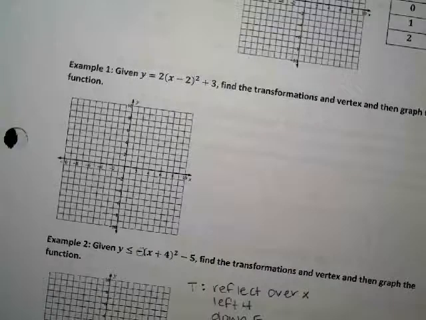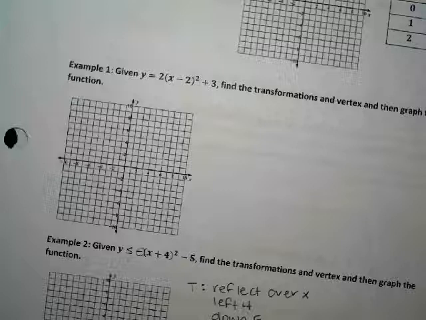Okay, go ahead and start working on this. And we do have video notes for tonight, so I will get your sheet handed out for tonight's notes. Okay? Tomorrow.